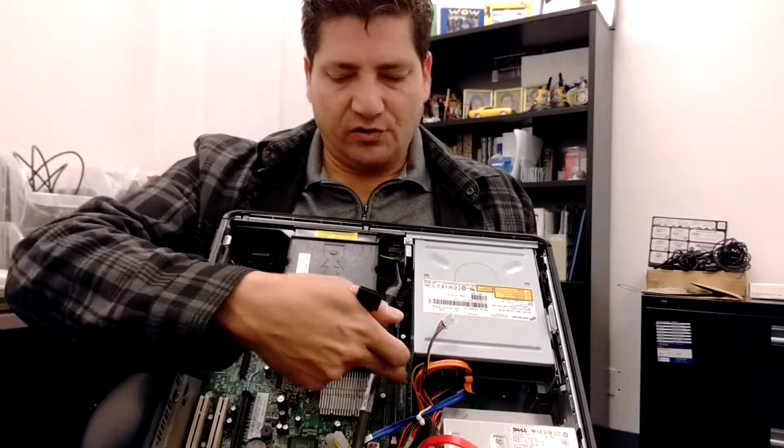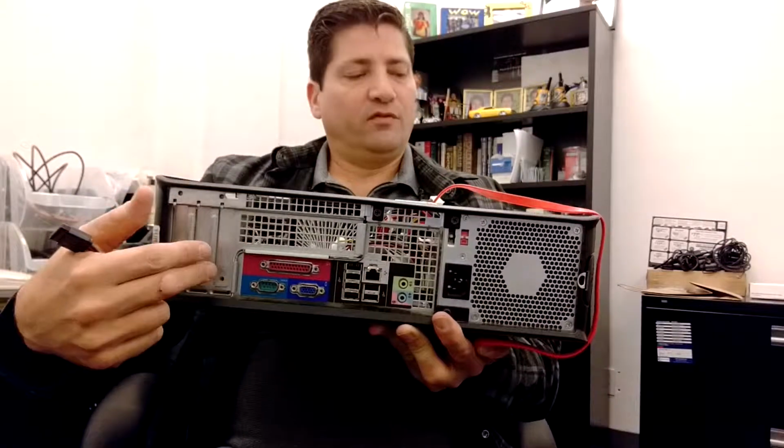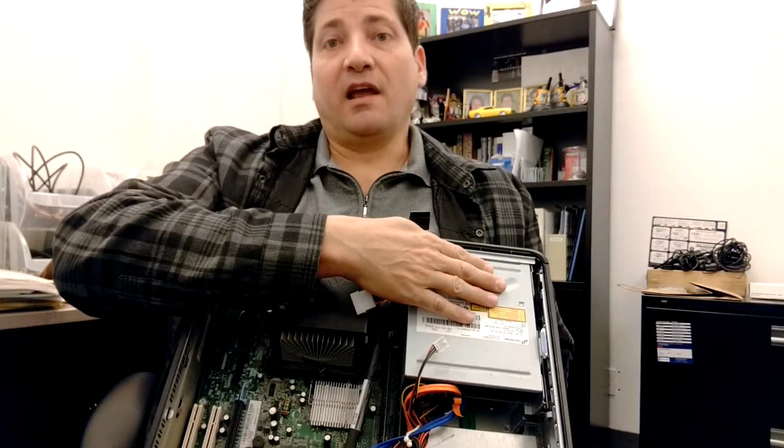So that's a basic computer. Power supply, CPU, memory, expansion slots, PC99 for your standard peripheral, and CD drives and hard drives.